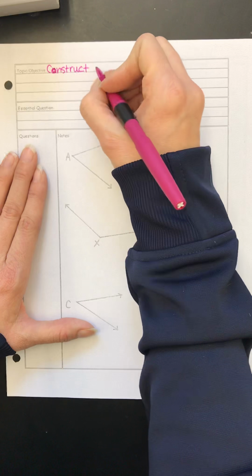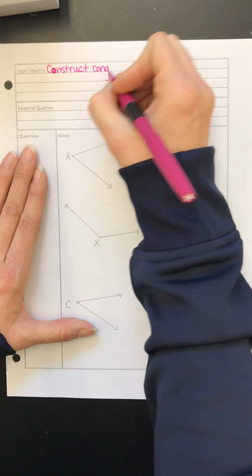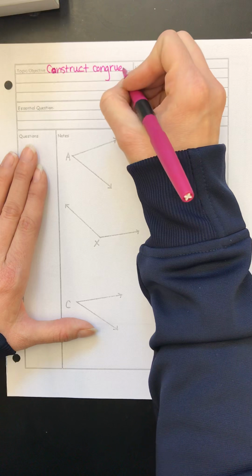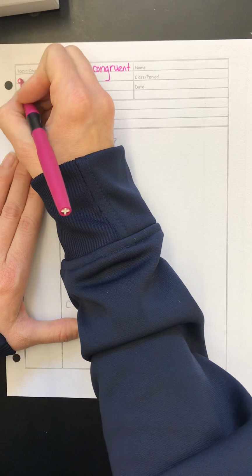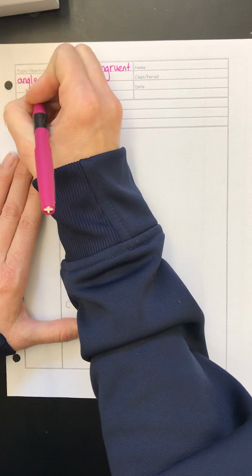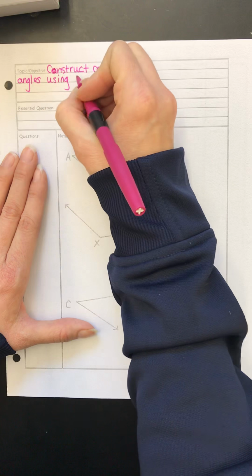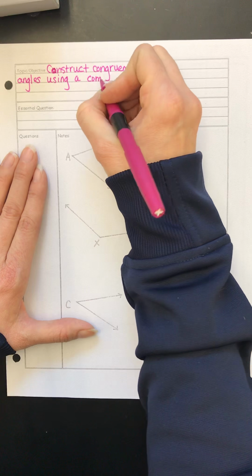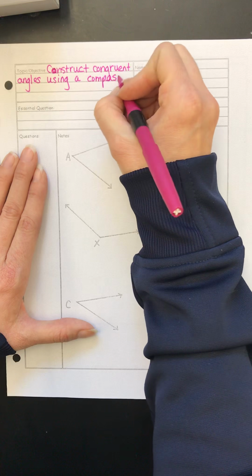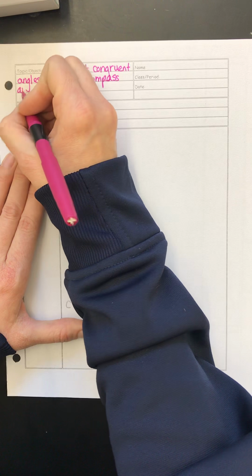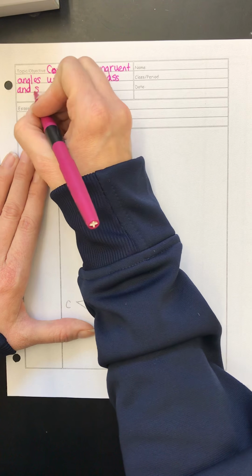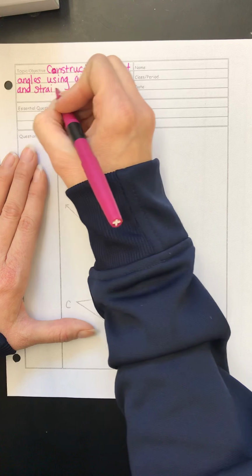Construct congruent angles using a compass and straight edge.